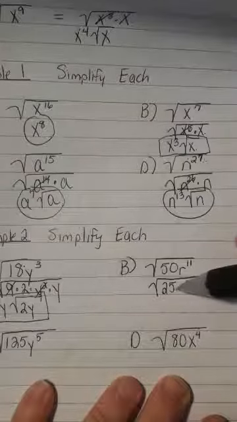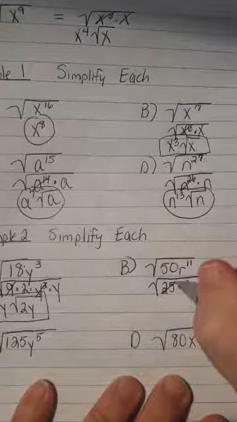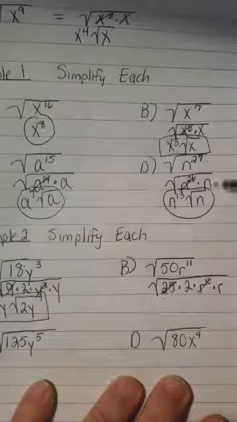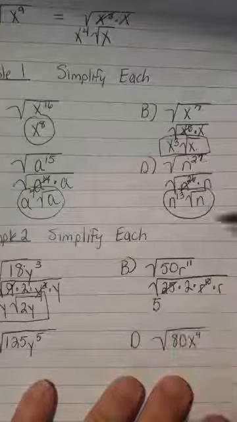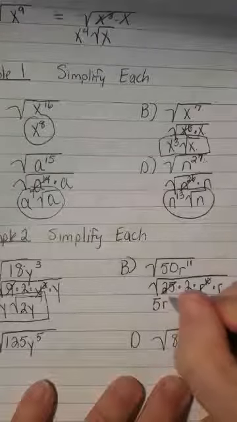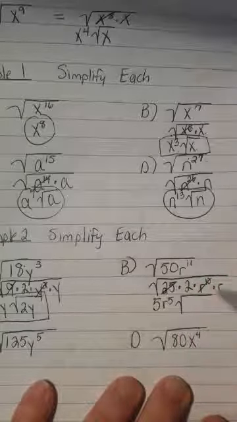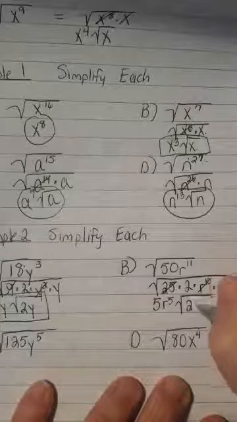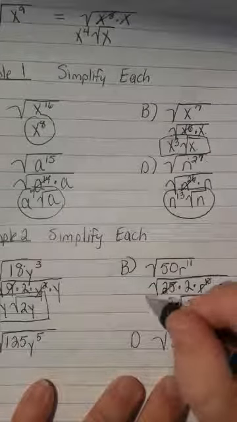Now you go through and look at your perfect squares and mark them out and take the square root of those. So I'm going to take the square root of 25, which is 5, and take the square root of r to the 10th, which is r to the 5th, because you halve your exponent. And then you have your square root of what's left, which is 2 times r, or 2r. And that is your answer.